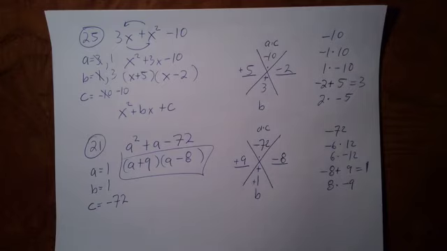Next, we're going to take a look at factoring trinomials that won't have an a coefficient of 1 to begin with, but will require factoring out the greatest common factor as a first step to get the a coefficient equal to 1 so that we can factor them in the same manner we're doing here.